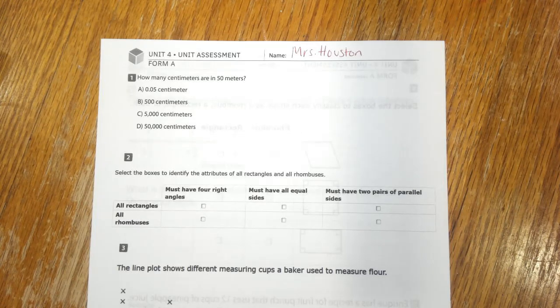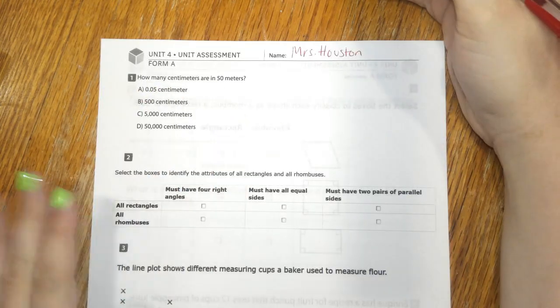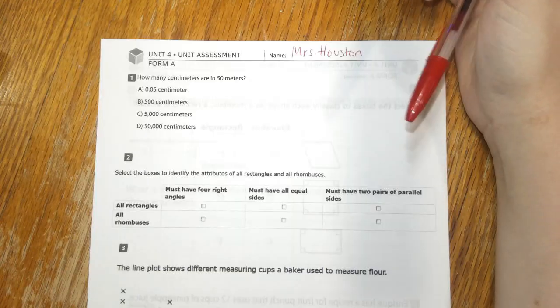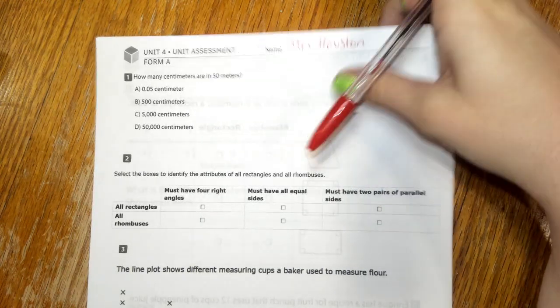Okay guys, so we did not do so hot on our Unit 4 test. So I'm going to try something a little bit different this week. I'm going to go over the test with you. This week I'm going to record some lessons for you to watch, and hopefully that will help you understand what we're doing a little bit better.